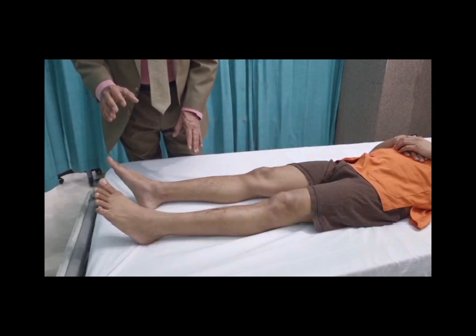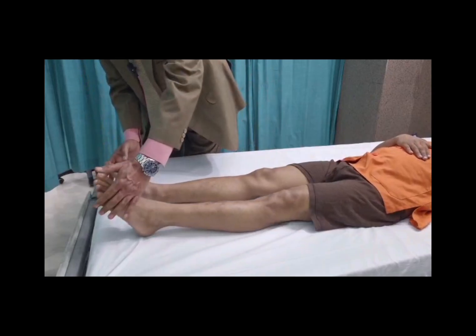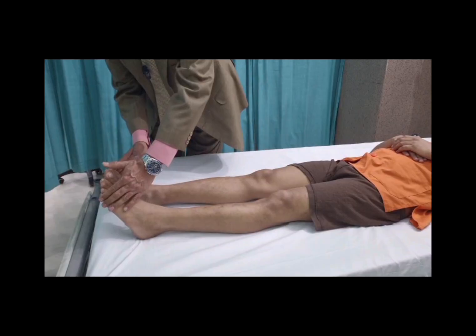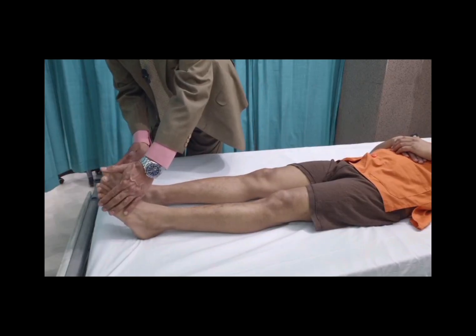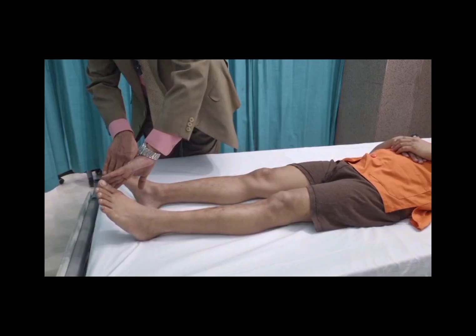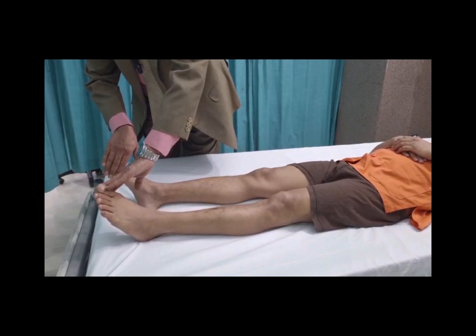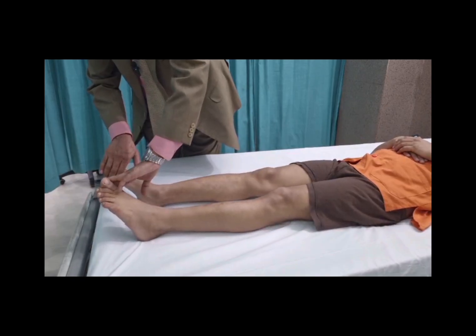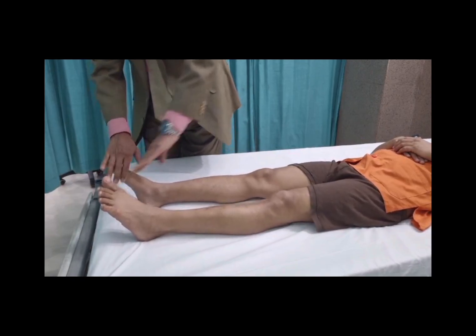Then is the internal and external rotation. Hold the feet and ask the patient to rotate them outwards. Rotate them outwards like this. And for internal rotation, place your hands on the inner side and ask the patient to rotate them inwards. Now rotate inwards like this.